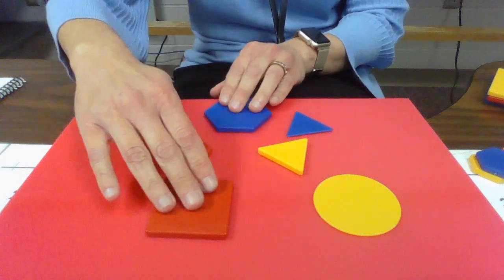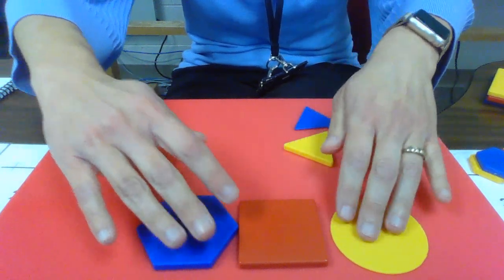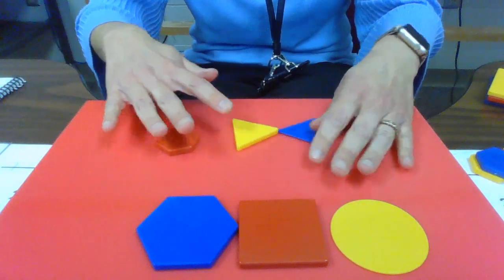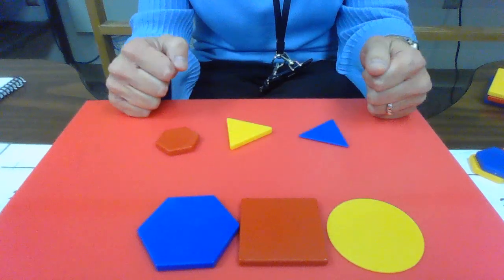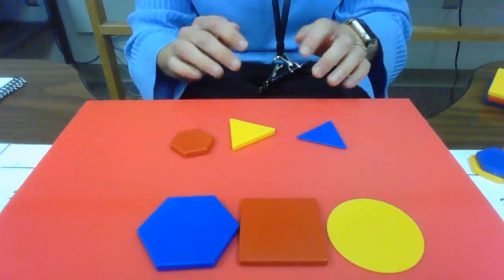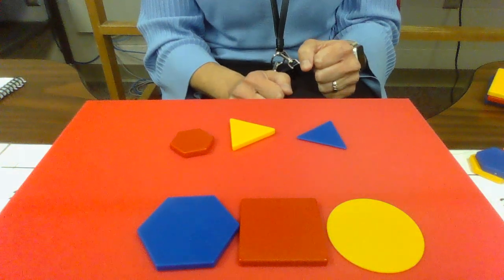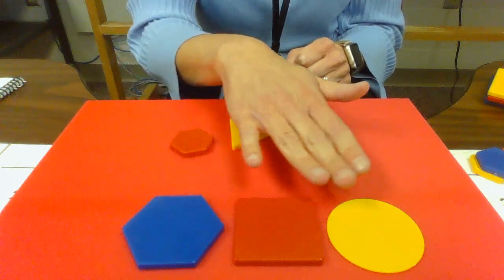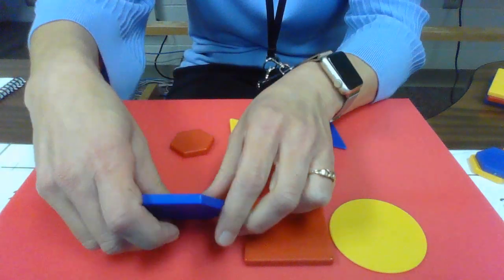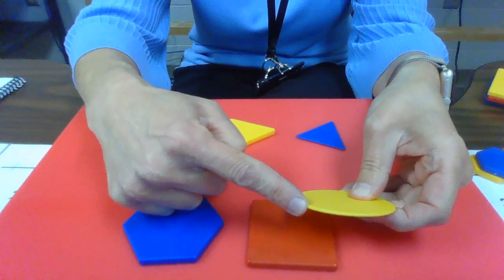So if I choose these, okay, versus these, remember, these are all big. These are all little. So remember, we could talk about big and little. We could talk about if they are thick versus thin.